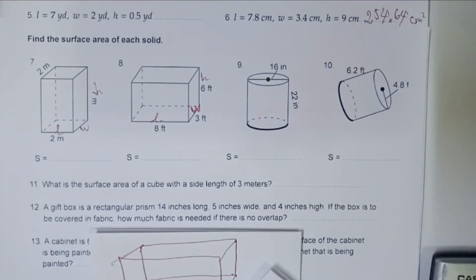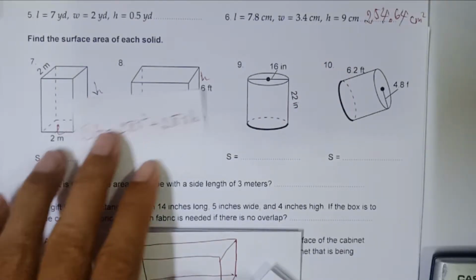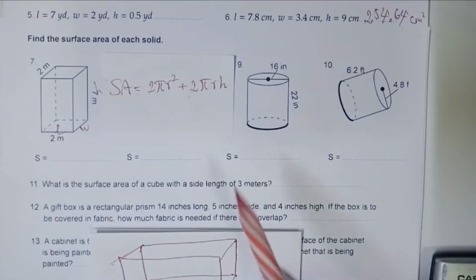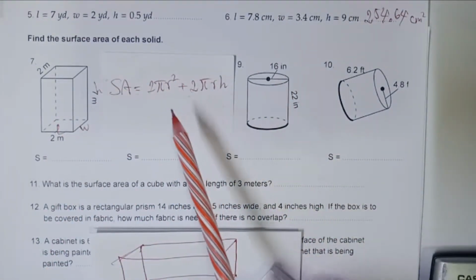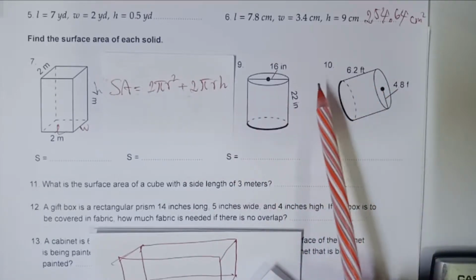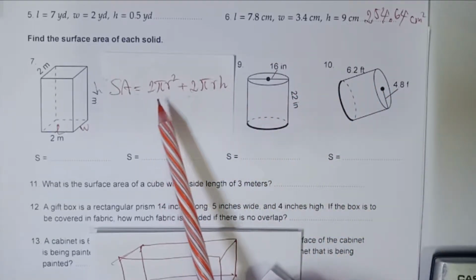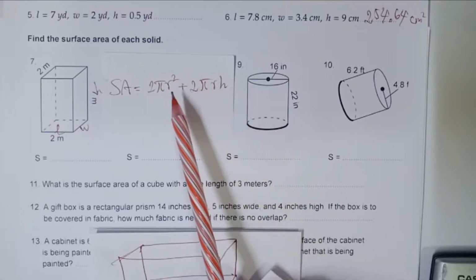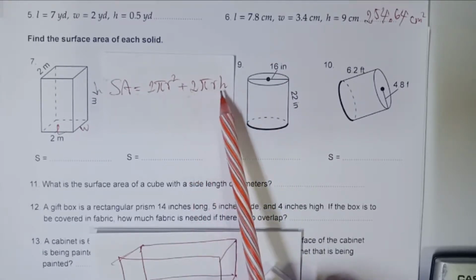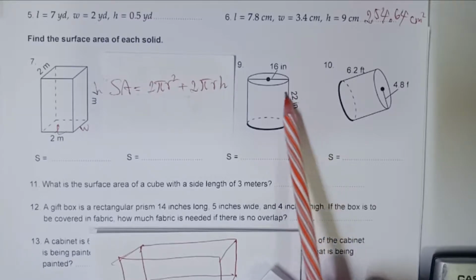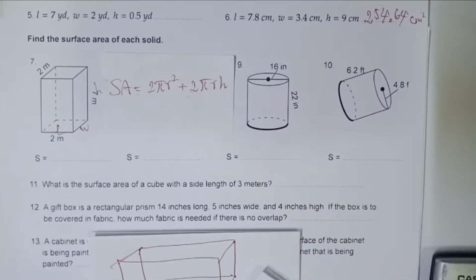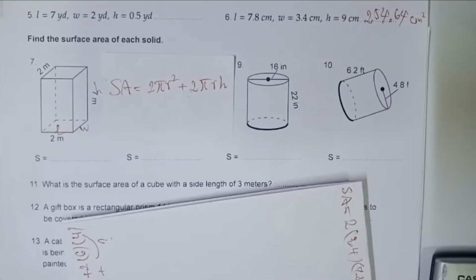Now for number 9 and number 10, you need to follow this formula. Surface area of a cylinder is equal to 2 pi r squared plus 2 pi r h. The r here is the radius, and the h is the height. Let me do number 9 for you.